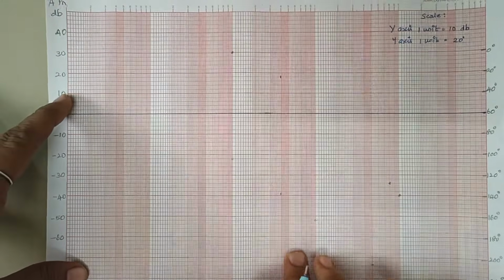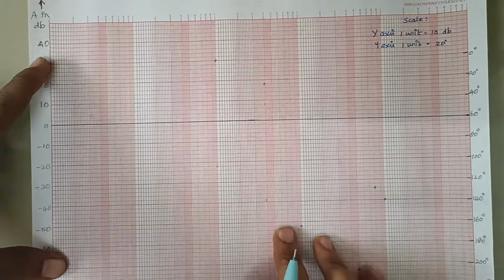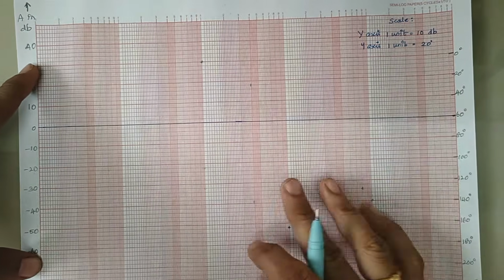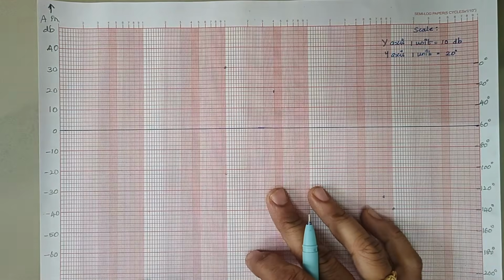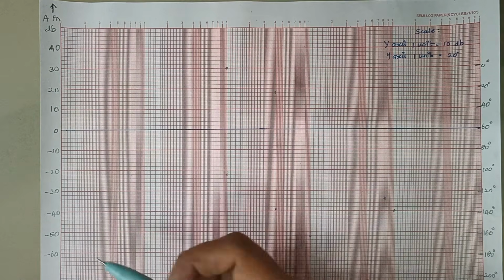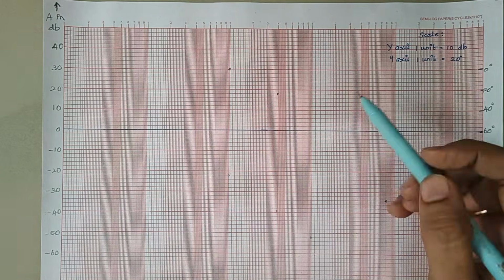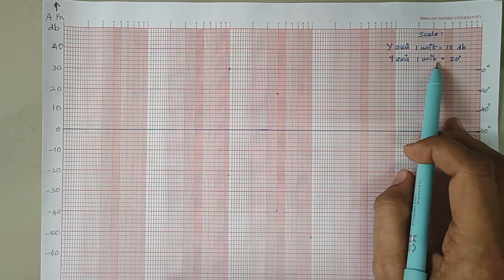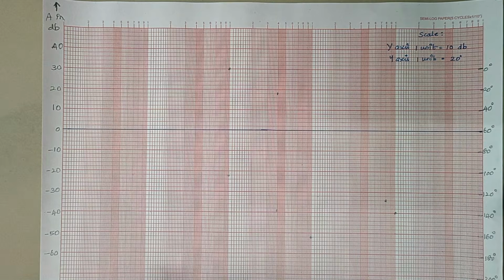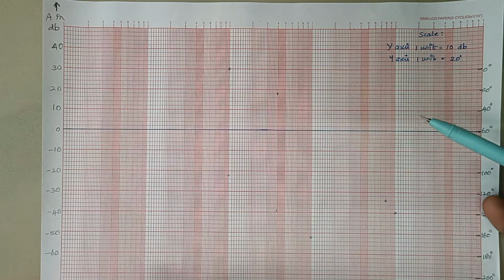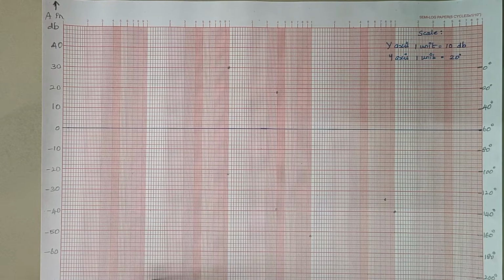One side of the y-axis stands for magnitude and the other side stands for the phase angle, right? So select the values depending upon the values we get for magnitude and for the respective phase angle. After writing the values, it is a must to write the scale. Now we are going to draw the magnitude plot first. So what are all the values we have?